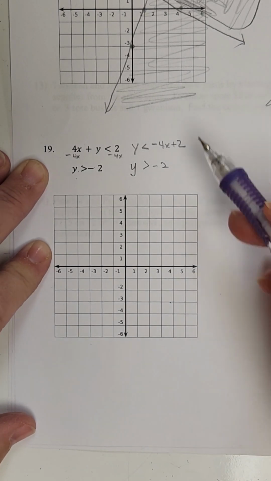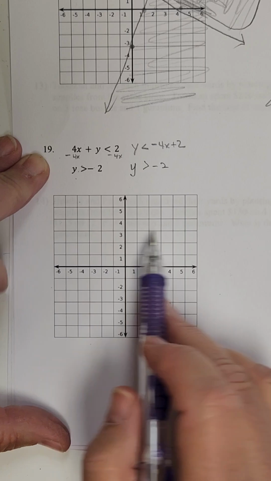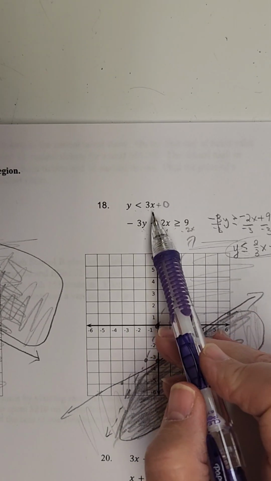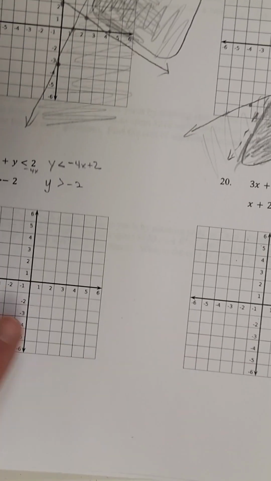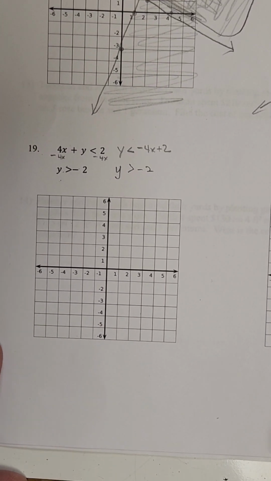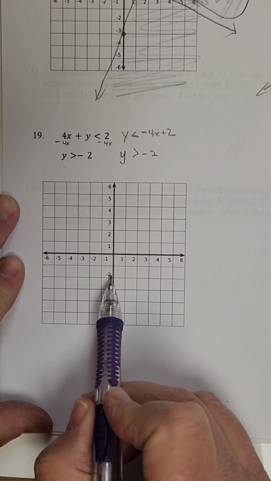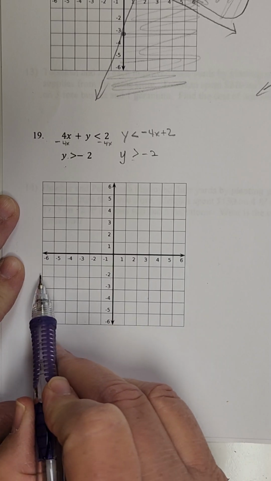Now, since y is greater than -2 does not have an x with it, it's going to be a horizontal line. Up here, notice this y had 3x. It had an x with it. That's why it still went diagonally. This one does not have an x with it, and so it's literally just where y is -2. And it does not have the line under it, so it's dotted.